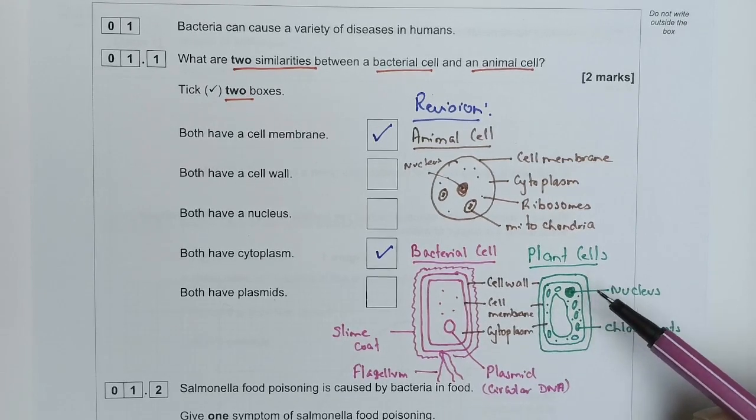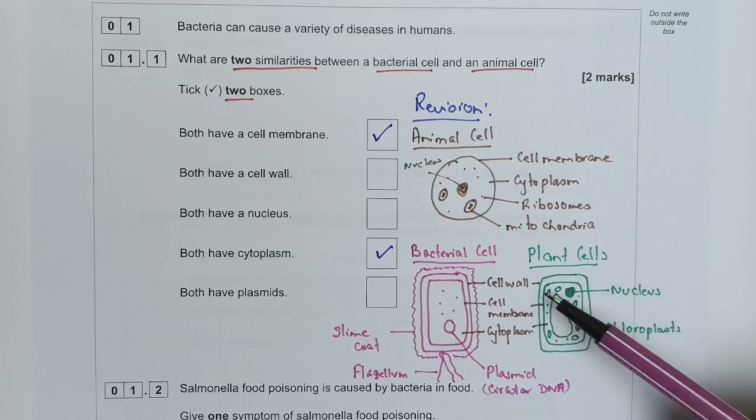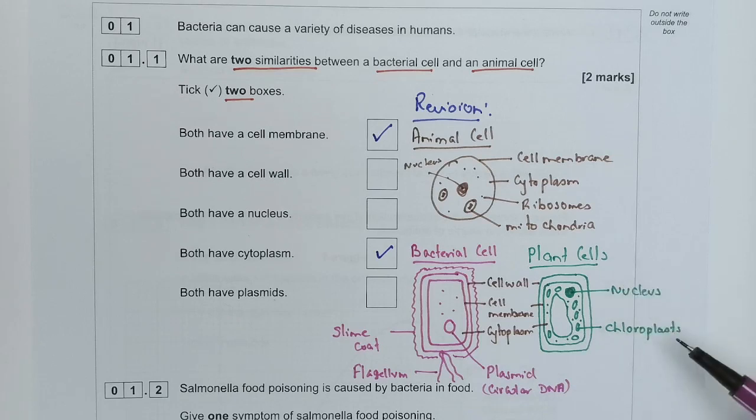It shares similar parts to a plant cell in that they both have a cell wall, a cell membrane, and cytoplasm. And plant cells will have a nucleus and chloroplasts. Now, while we are going through this, it might be a good idea to try and remember what the functions of each of these parts are.